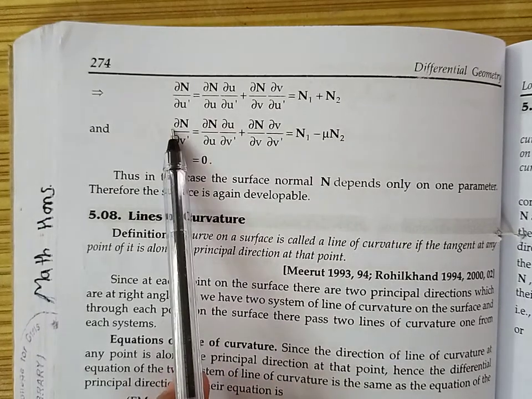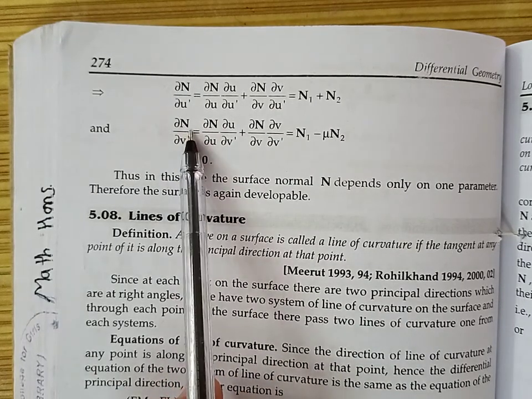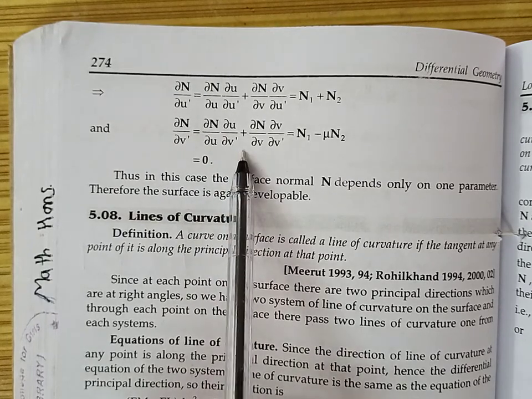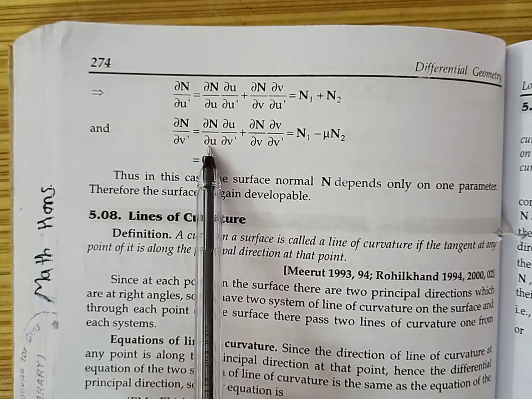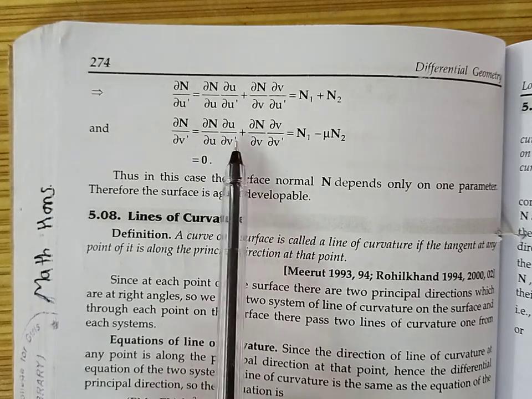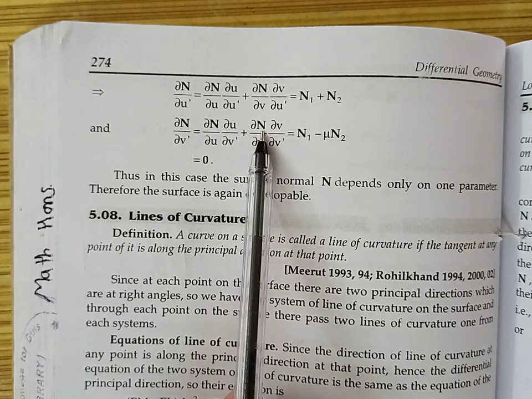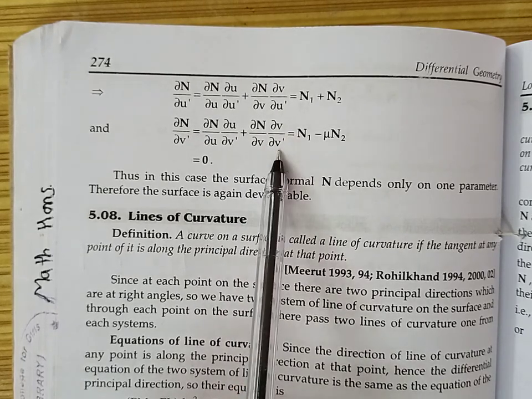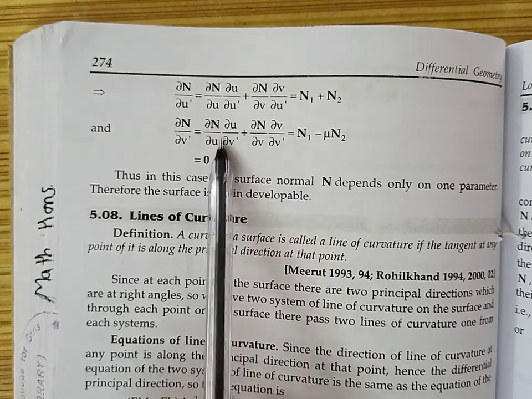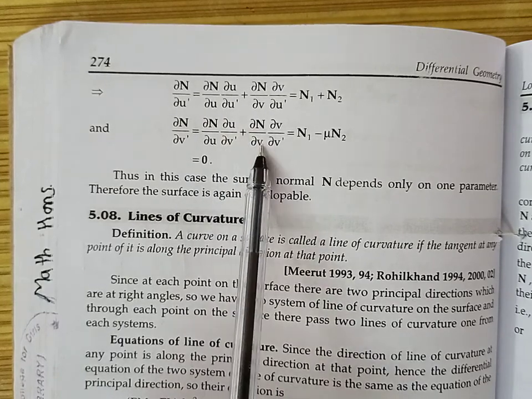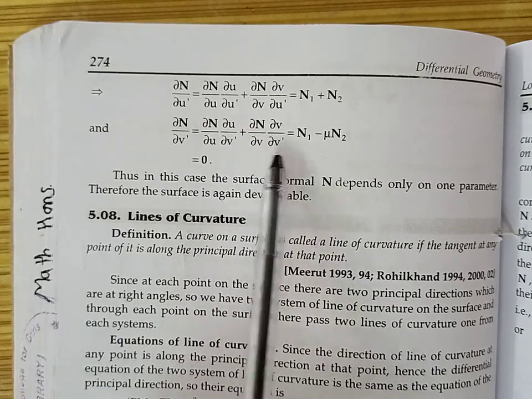Now, the partial derivative of the unit normal vector n with respect to the parameter v' is given by the partial derivative of n with respect to u into the partial derivative of u with respect to v', plus the partial derivative of n with respect to v into the partial derivative of v with respect to v'. Now this is n1 and this is 1, and this is n2 and this is minus mu.